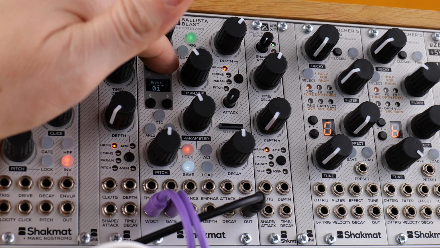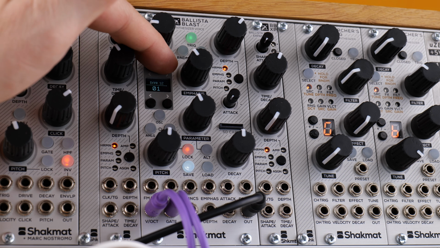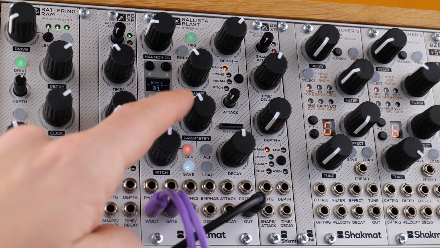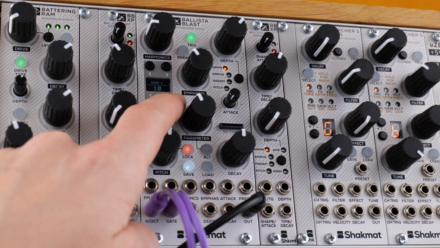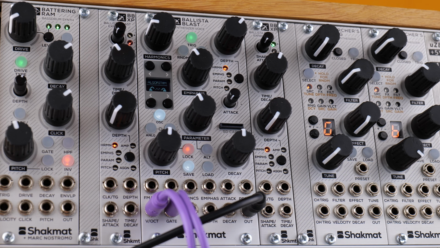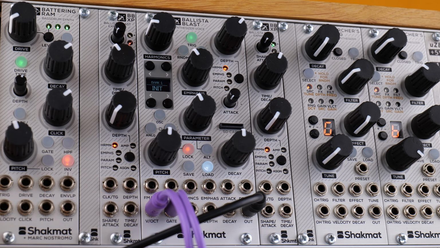Let's choose one of the 16 banks with the 2 buttons up the screen. And with the 2 buttons down the screen, we can choose a slot inside a bank. So we'll choose bank 1, preset number 15. We press the save button and the preset is stored. Let's go now to the load menu to load the preset.